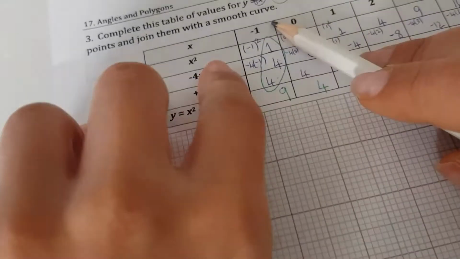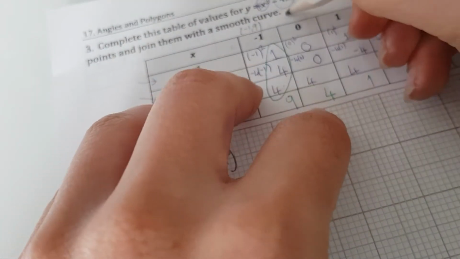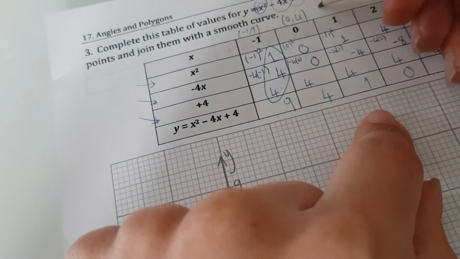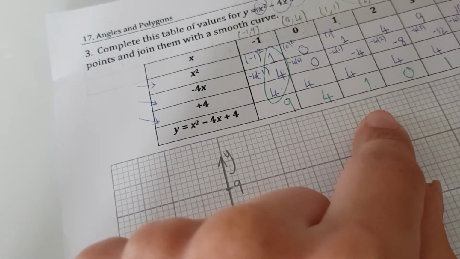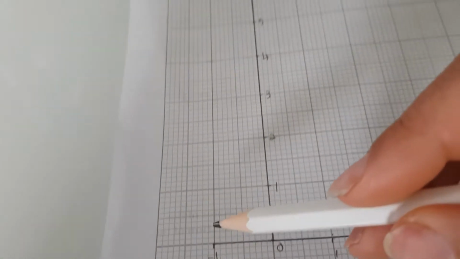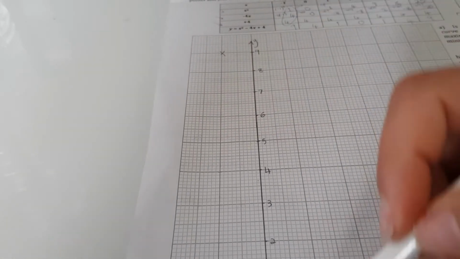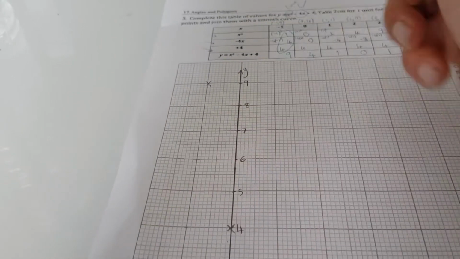Okay, so coordinates -1, 0, 4. Don't forget, we always take the x value and the y value, the x and the y. 1, 1, 2, 0, 3, 1, 4, 4, and 5, 9. Make sure your coordinates are correct, okay? So, -1, 9. -1 all the way up to number 9. 0, 4. That is the y-intercept, where the curve will meet the y-axis. And in fact, that was the y-intercept, the constant.